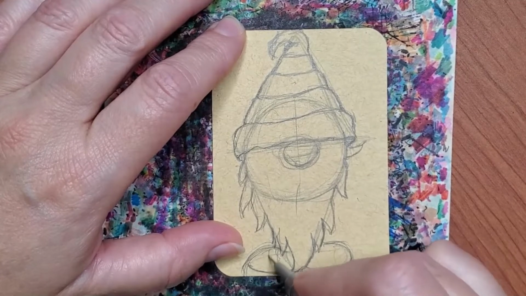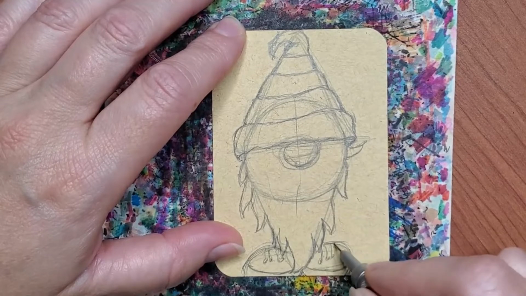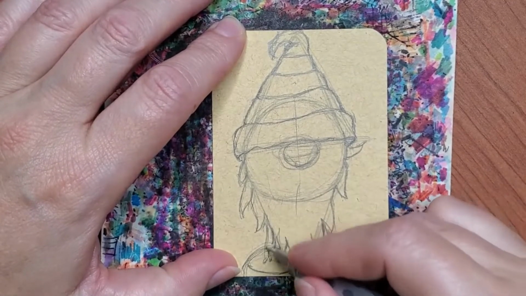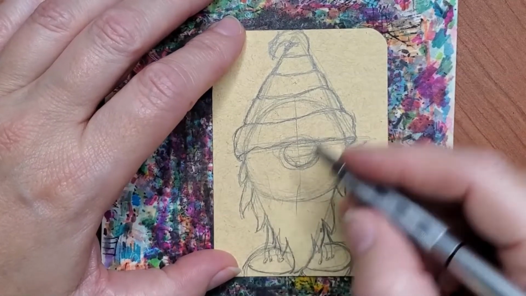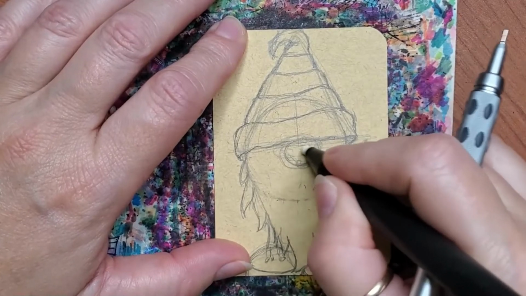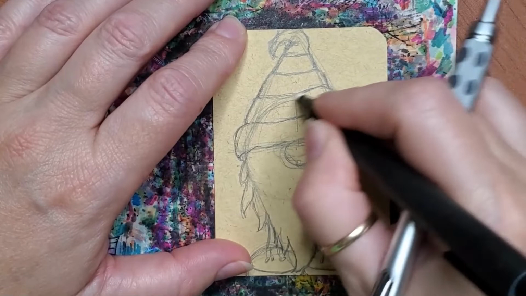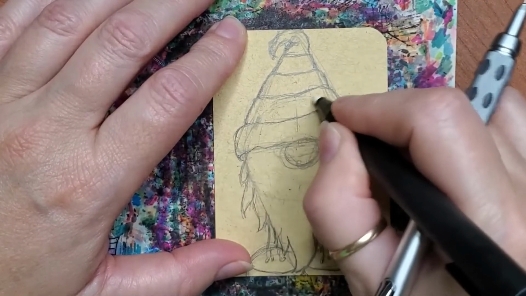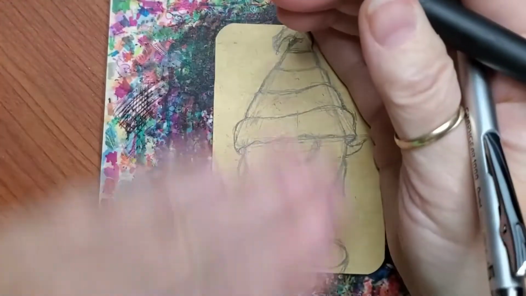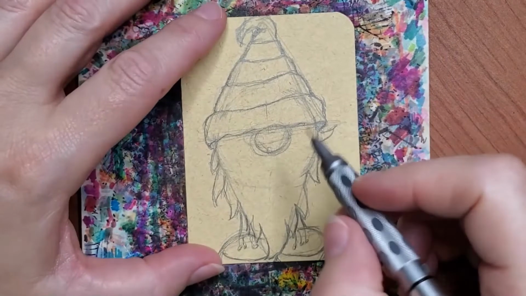If you want to add some laces, you could add some laces down here. That's up to you. You could put some little indication of legs in here. You could add arms. You could do whatever you want. These lines are going to be erased. You're not going to see that shape of the head at all. That's just for placement. And then that's it for the gnome drawing.